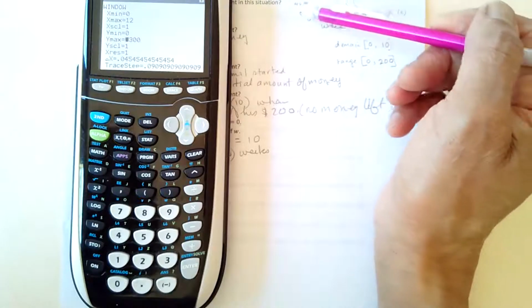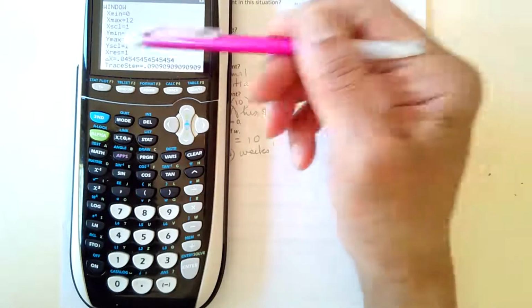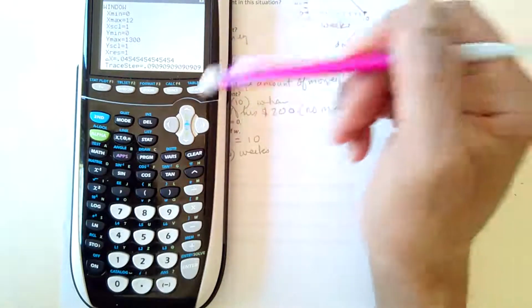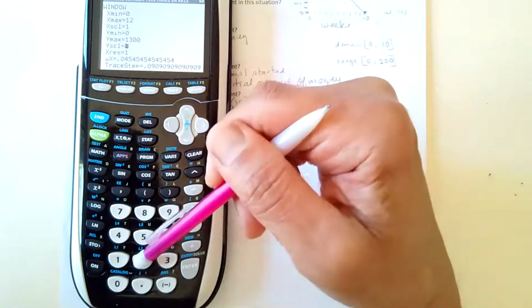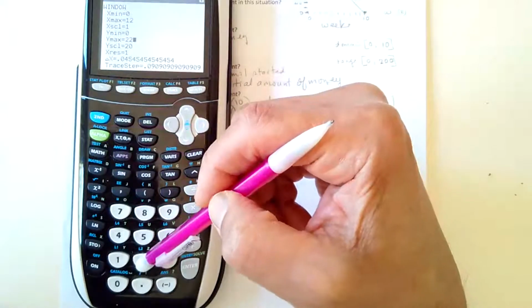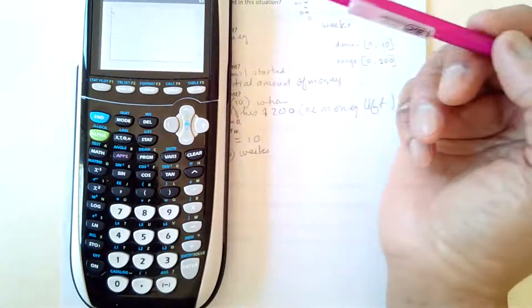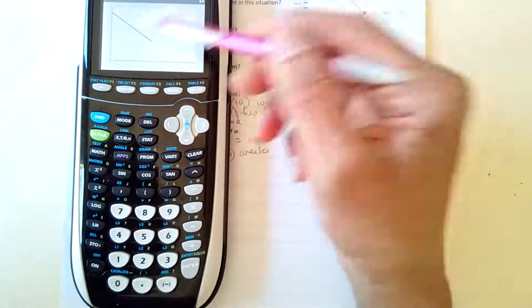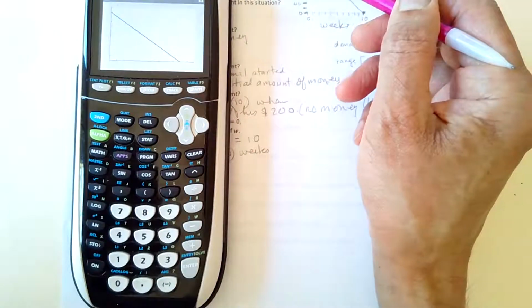I could have done this when I'm going up here by 20, and that would be 20. For example, I want a y scale to be 20. I can make that 20 here. But my maximum here, I want it to be 220. And you will see those increment, same as here.